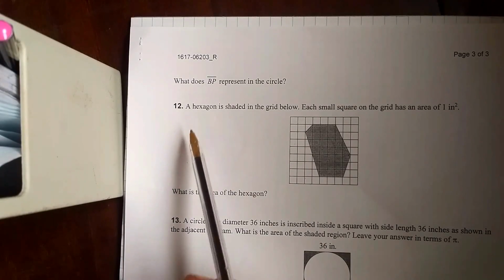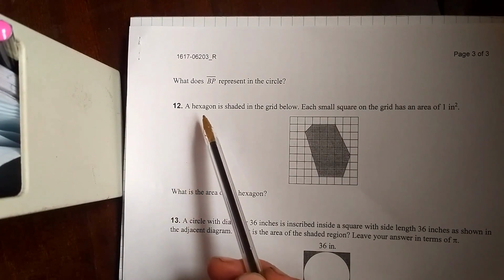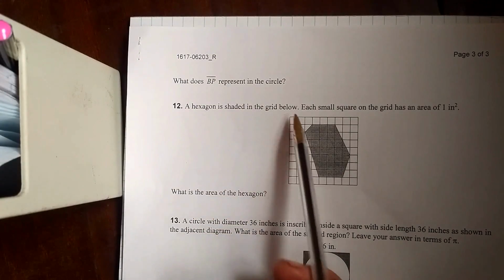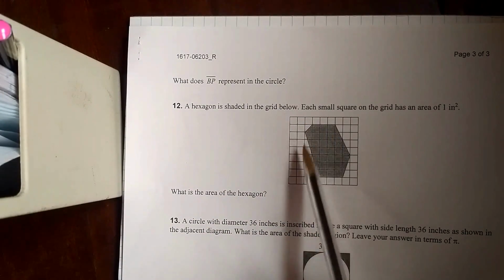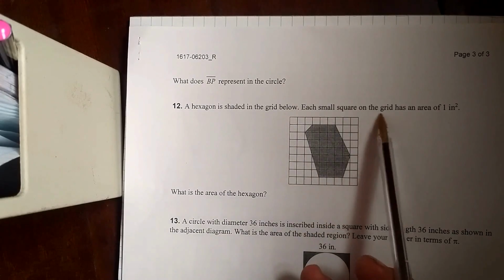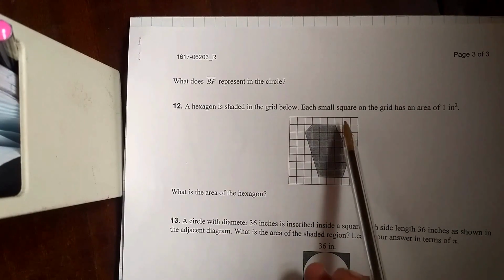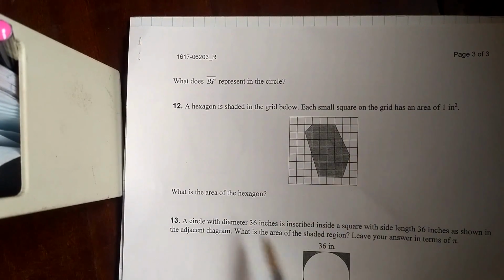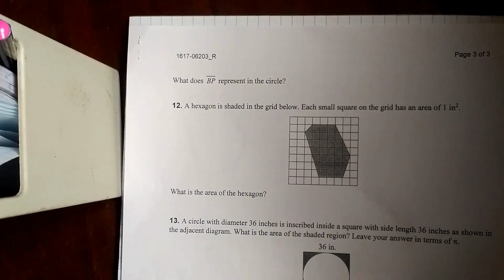Number 12, a polygon is shaded in the grid below. So we have our hexagon right here with 6 sides. Each small square in the grid has an area of 1 square inch. So they want to know the area of the whole hexagon.